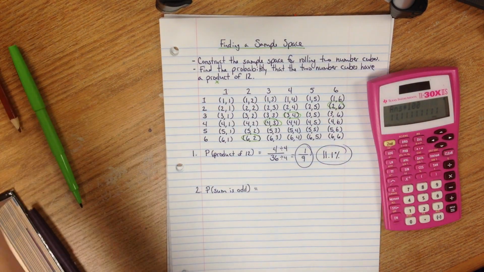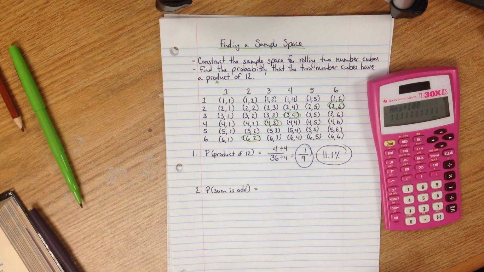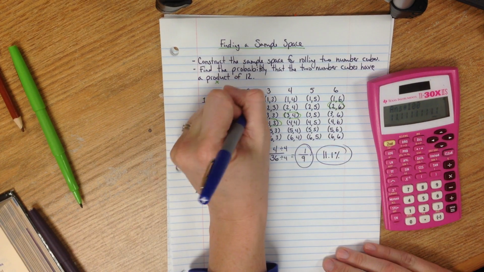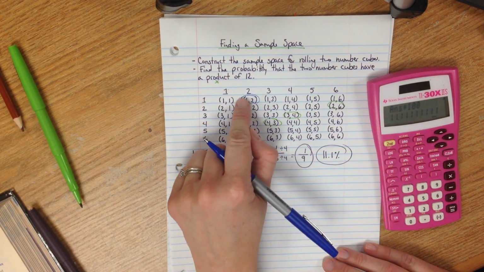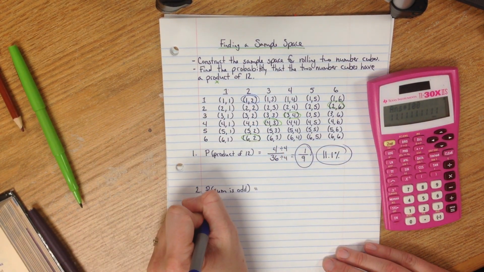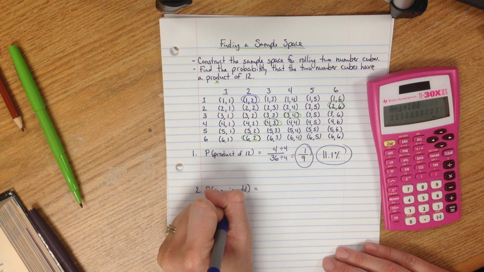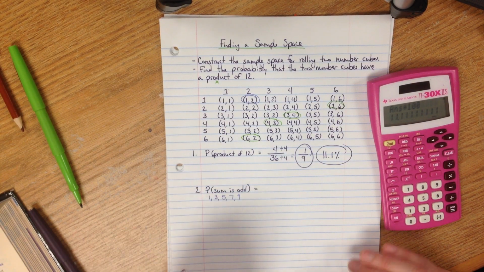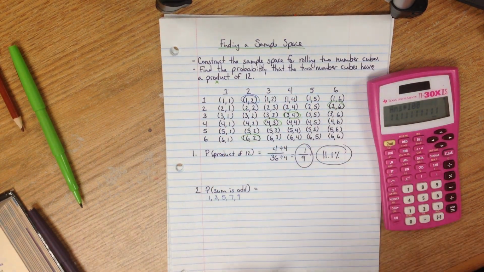Oh, I better use a different color. We'll circle these ones in blue. 1 plus 2 is 3. That's an odd number. Because remember, your odd numbers are 1, 3, 5, 7, and 9. So pause the video and go through this sample space to figure out which options have an answer, when you add them together, that is odd, and then figure out the probability, and then restart the video to check your work.